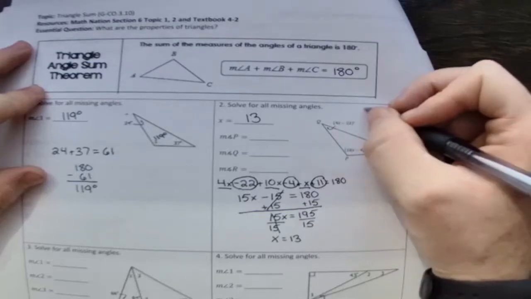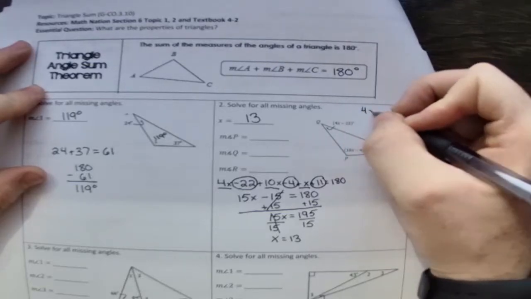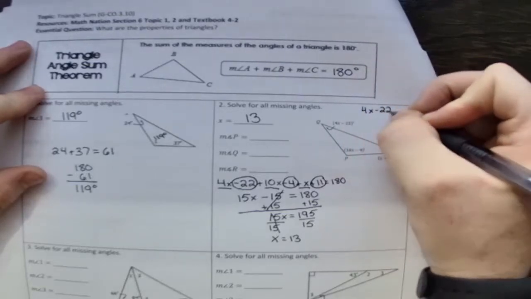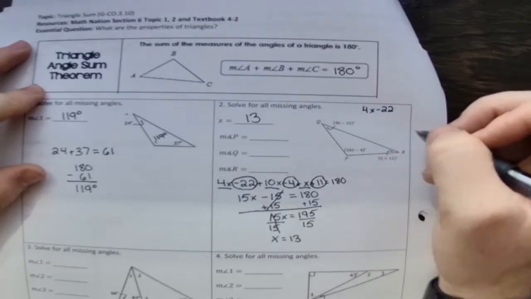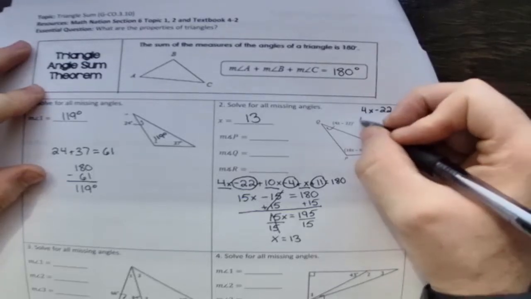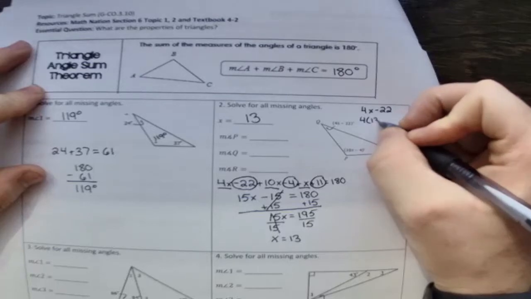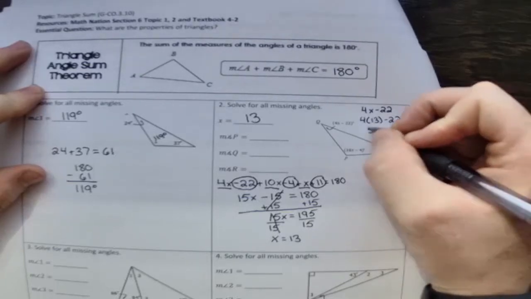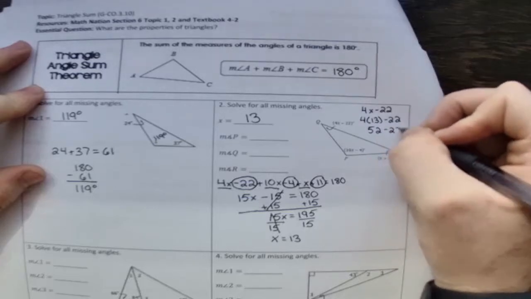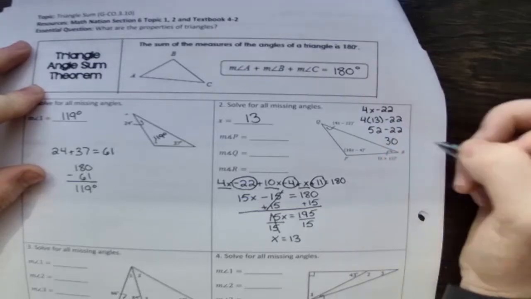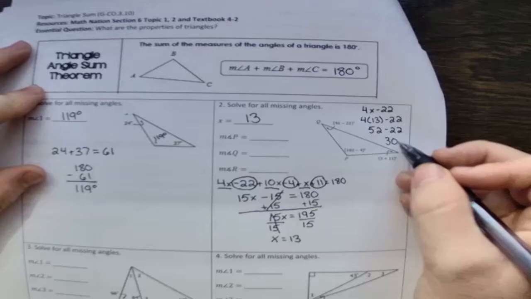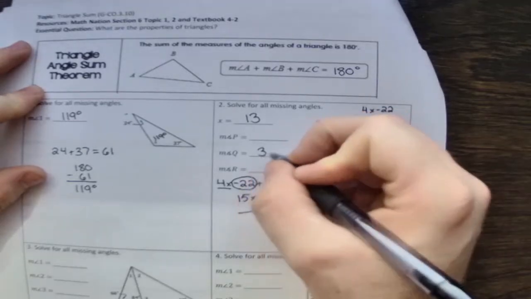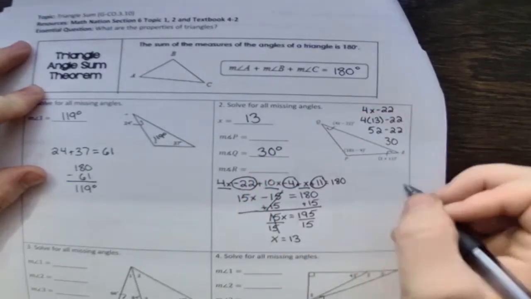So let's say if we looked at angle Q, you have 4x minus 22. Well, instead of x, we have 4 times 13 minus 22. So 52 minus 22 equals 30 degrees. So angle Q would be 30 degrees.